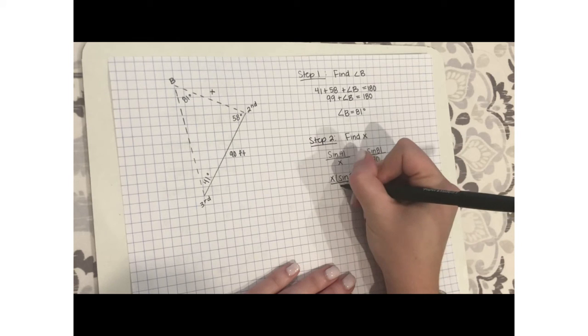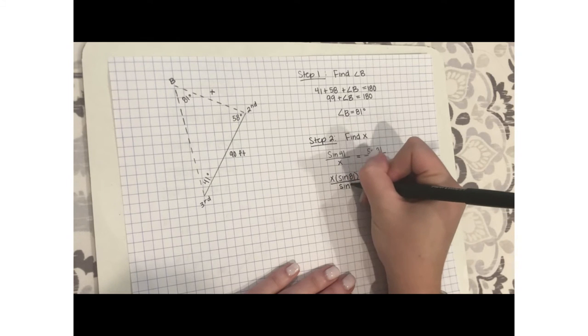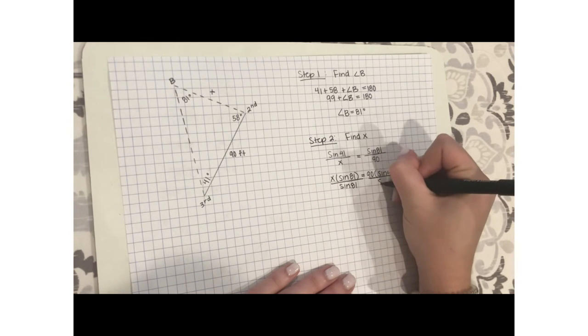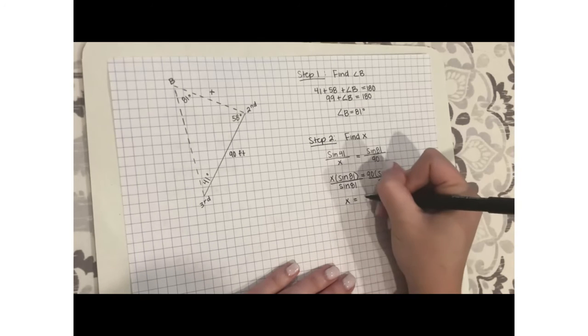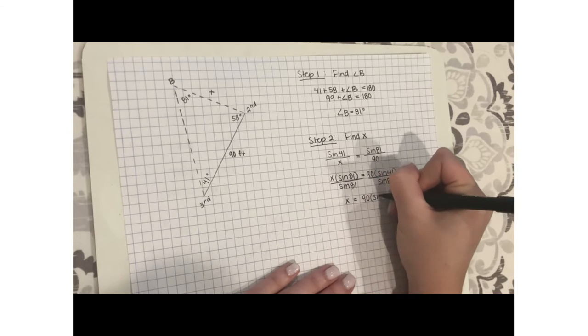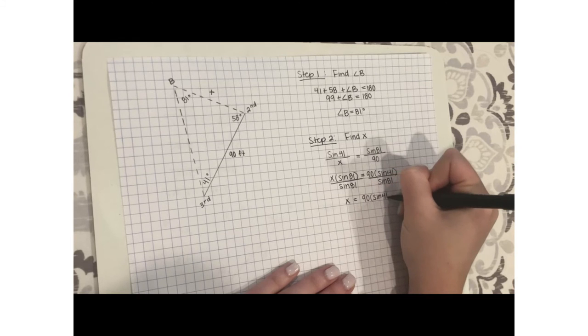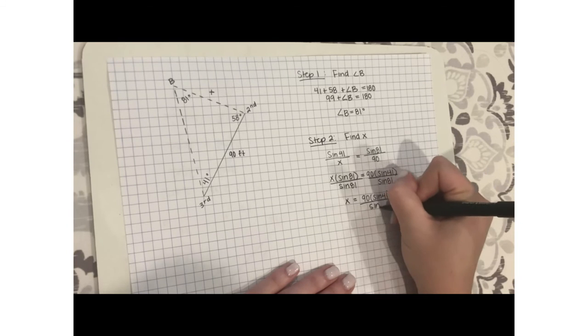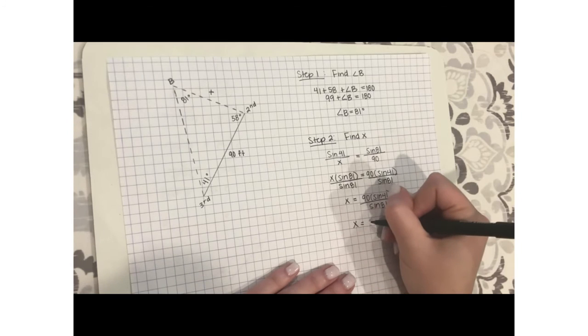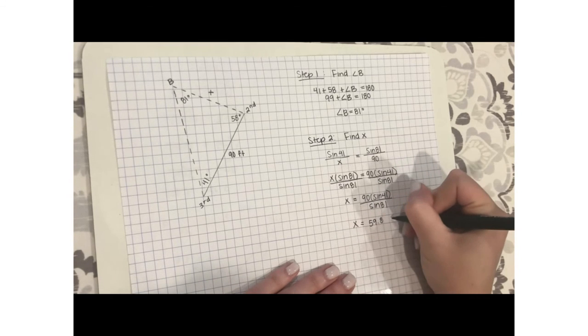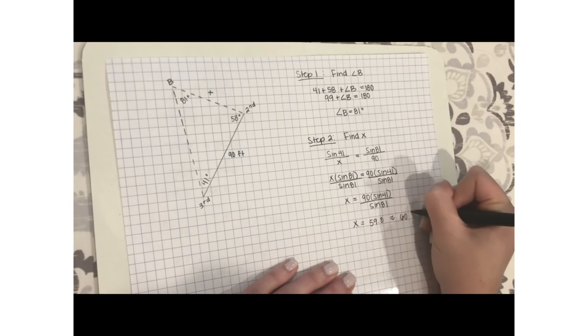Divide by the sine of 81 on both sides. I'm going to get x equals 90 times the sine of 41 over the sine of 81. When you put that into your calculator, you get 59.8, which is about 60 feet.